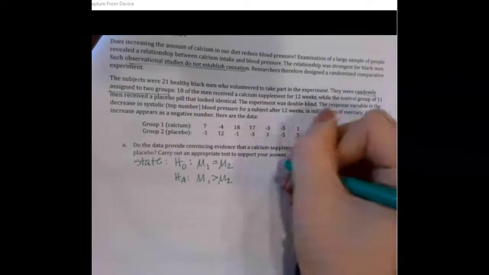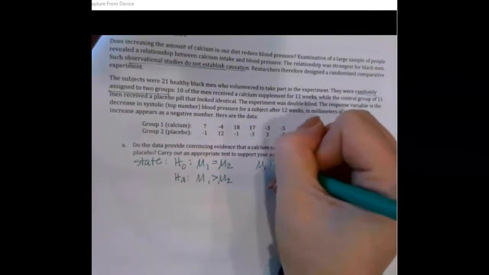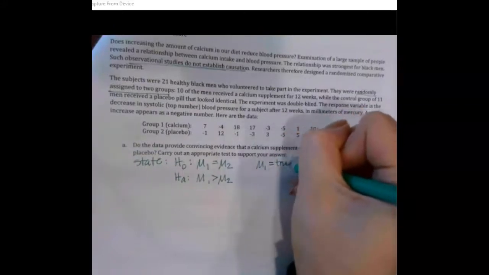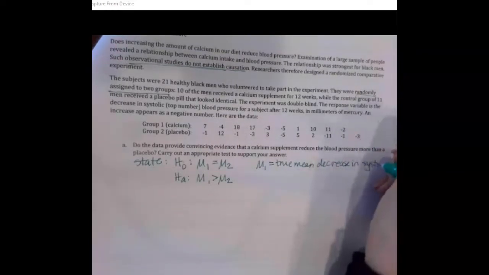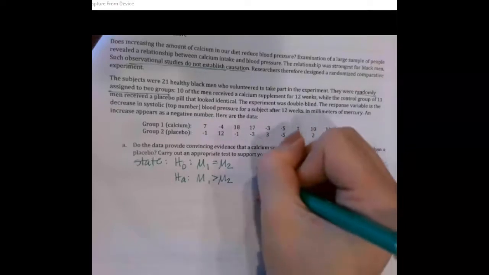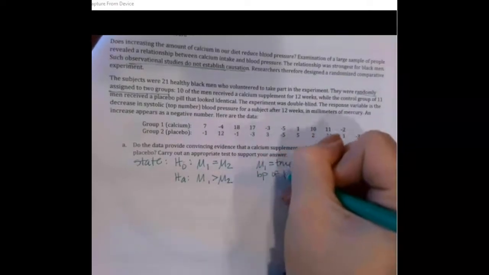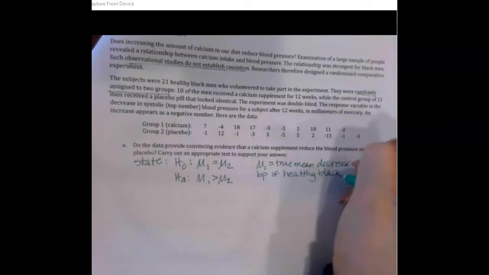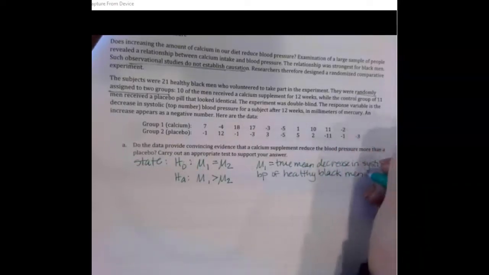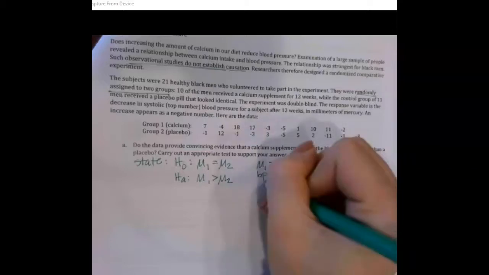Okay? And so you would label mu sub 1 is the true mean decrease in systolic blood pressure of healthy black men taking calcium.